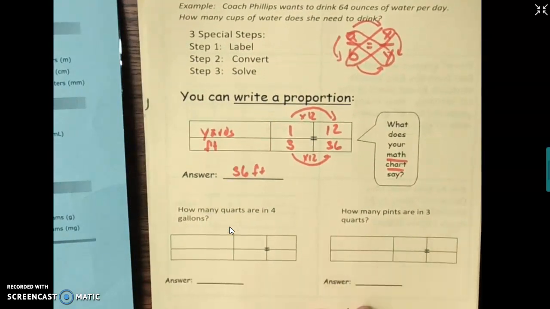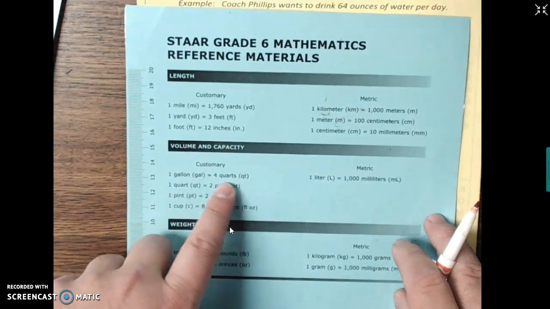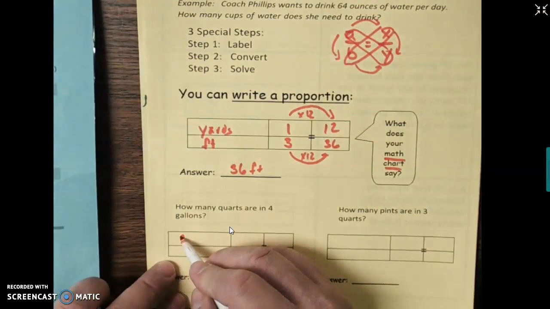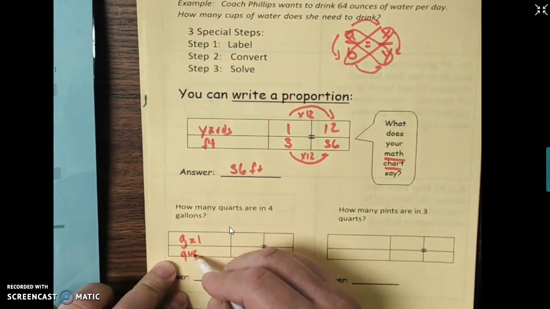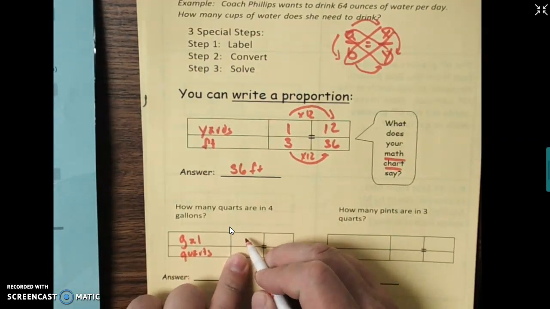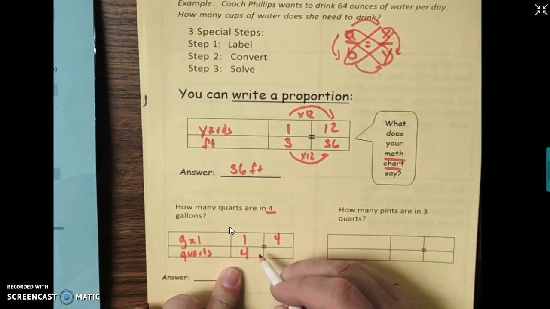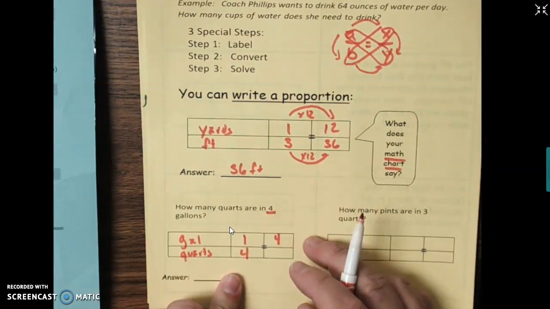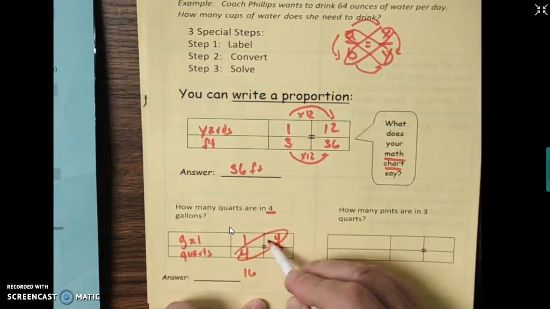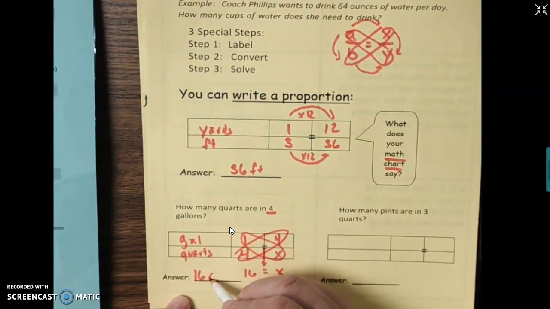Okay. At the bottom it says, how many quarts are in 4 gallons? So again, I'm going to look on here. I'm going to find the one that says gallons and quarts. Okay, I've got 1 gallon equals 4 quarts. I'm going to put my labels. And then we said, 1 gallon is 4 quarts. And it wants to know how much is in 4 gallons. So now I can use my scale factor like we did up here, or I can cross multiply. Where I would go, okay, 4 times 4 is 16. 1 times x is x, and then I would bring that equal sign down. So the answer is 16 quarts.